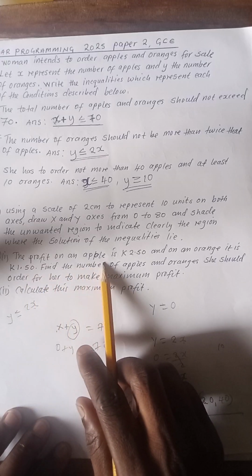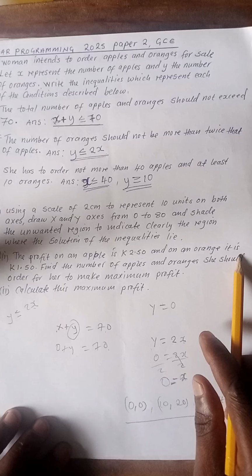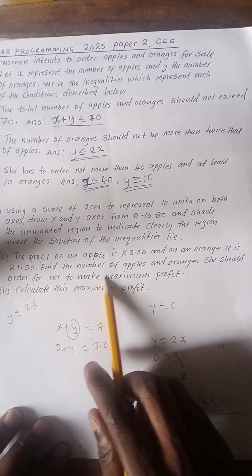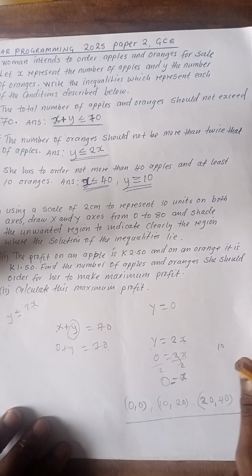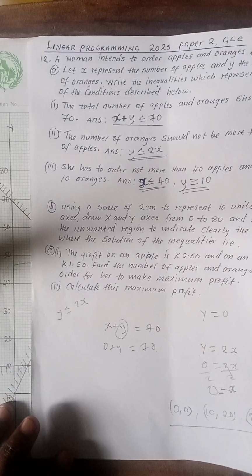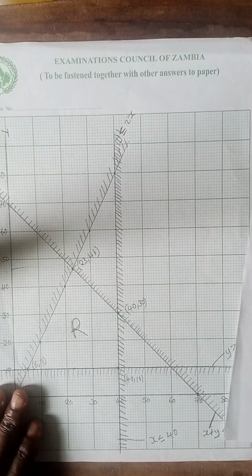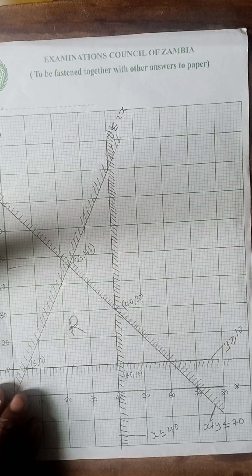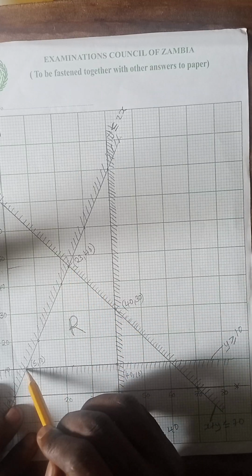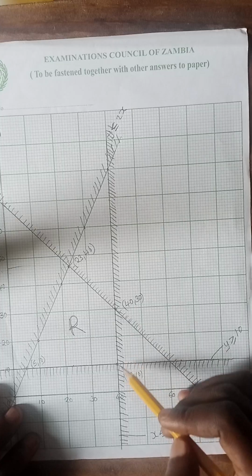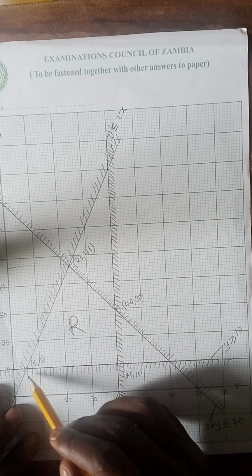The profit on an apple is 2.5 and on an orange it is 1.5. Find the number of apples and oranges she should order for her to make maximum profit. So here we want to know the number of oranges and apples that this person should order. So we are going to consider the vertices that we have. Which one is going to give us the maximum point amongst these? Which one can give us the maximum?